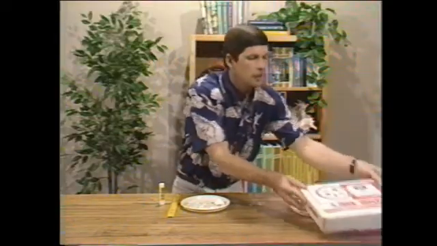This package contains 15 owl pellets, some dissecting tools, and instructions for both the teacher and the student. Now, although the pellets are treated with a chemical, it's always a safe practice to remind your students to wash their hands after handling them. Here's what they look like.